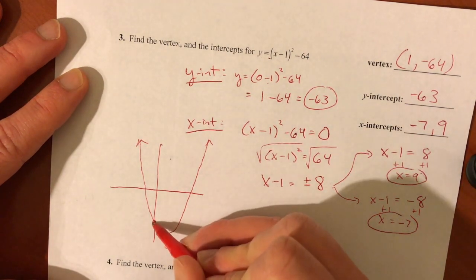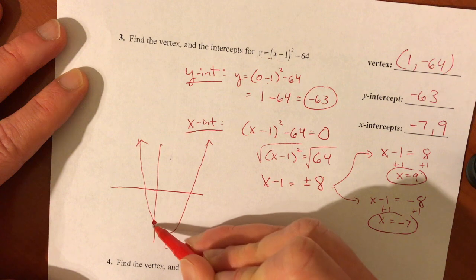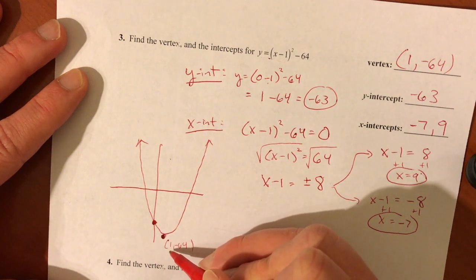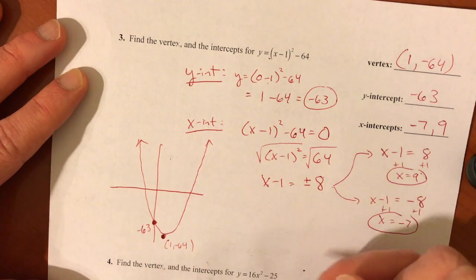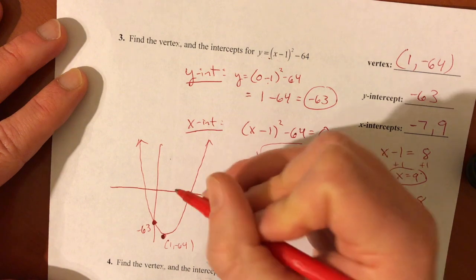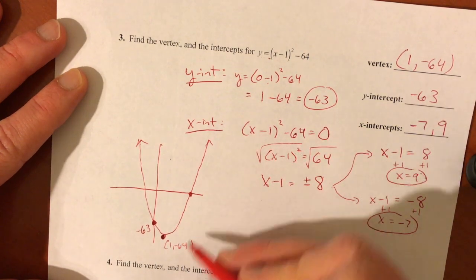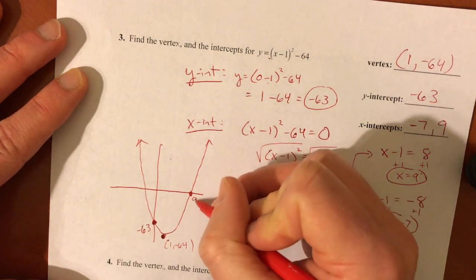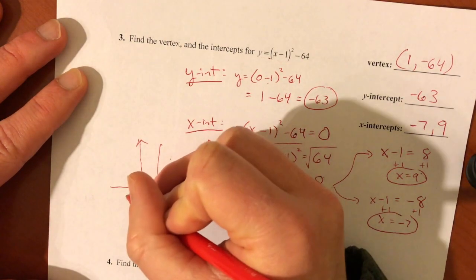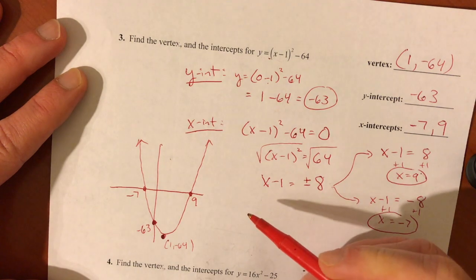I know that it's opening up because the lead coefficient is positive, so it would be like this. And so it's going to hit the y-axis, and that y-intercept right there is going to be pretty close to this point because we were only at x equals 1. So that y-intercept of negative 63 totally seems reasonable. And this value is some x value to the right of 1, which is 9. That's the first one we found. And the other one here, which is to the left, is negative 7.